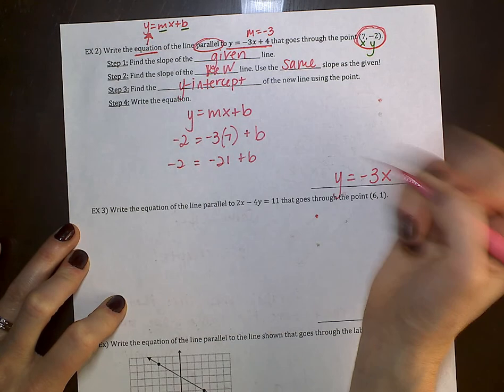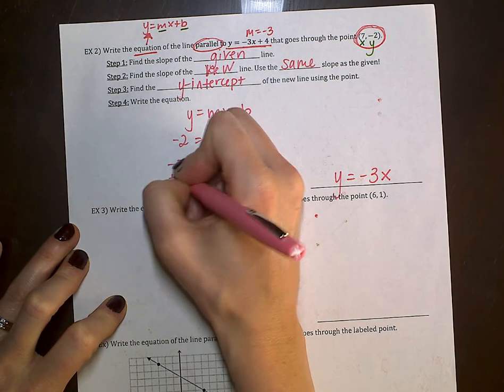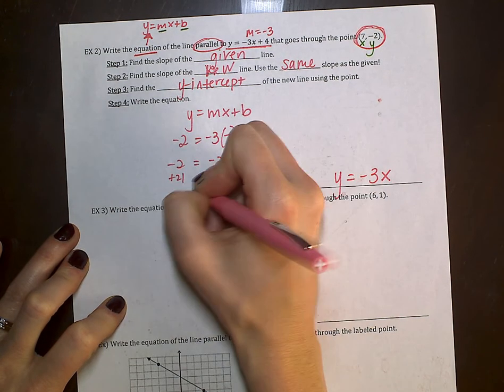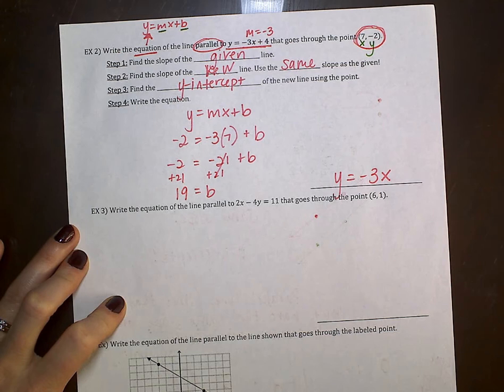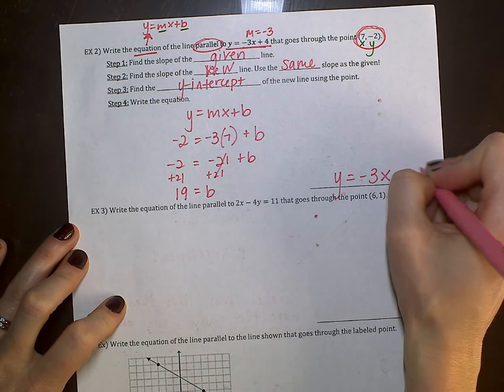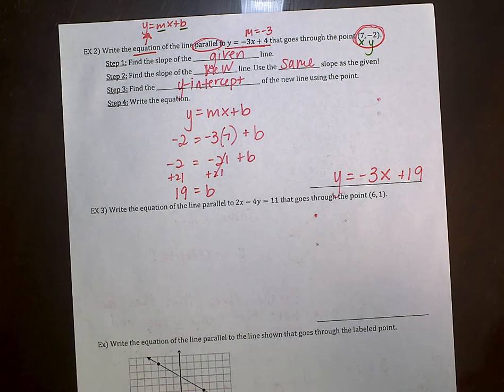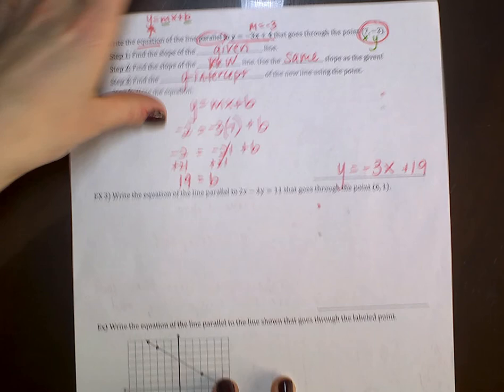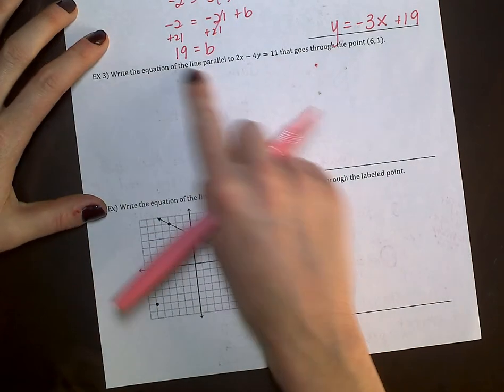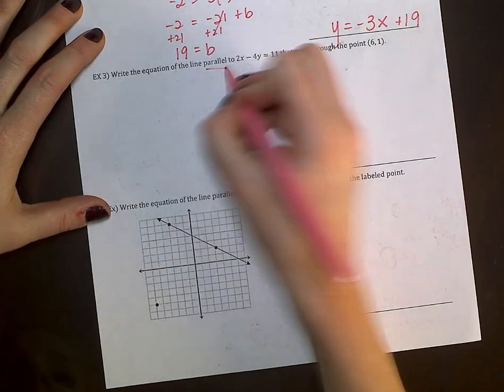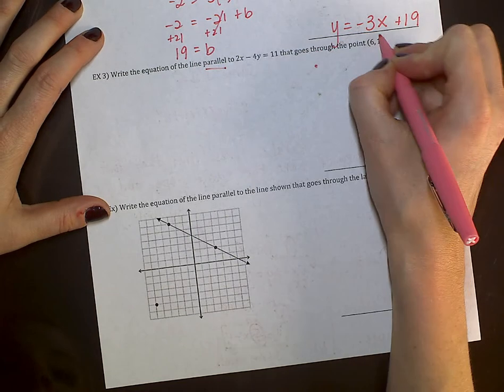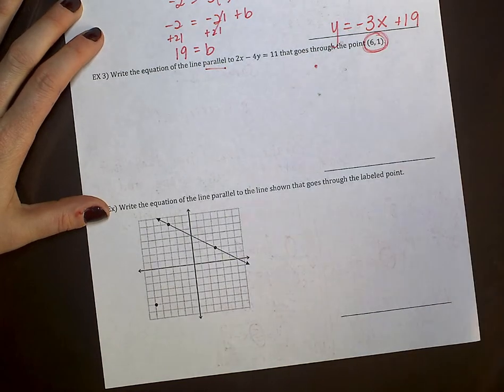So I just need to add the 21 over, and b would equal 19. So I can write that at the end of my equation. Okay, let's do another one. I want to write the equation of the line that's parallel to this line and that goes through this point. Okay, find your slope first.